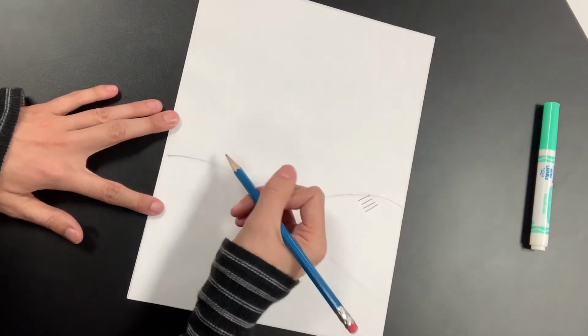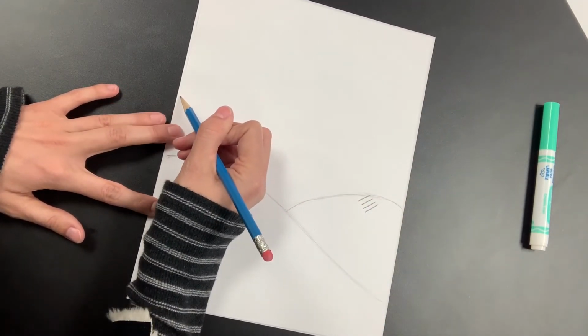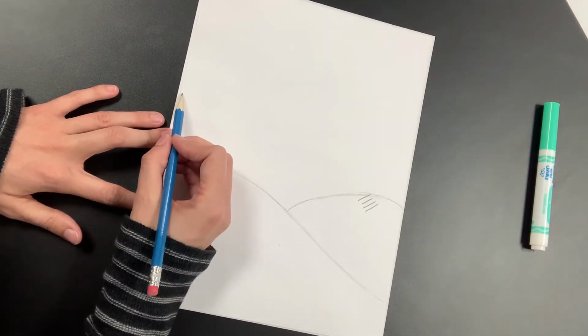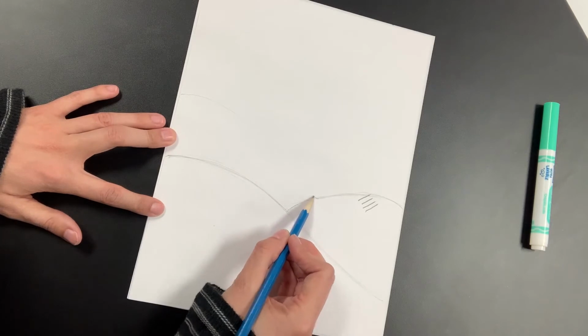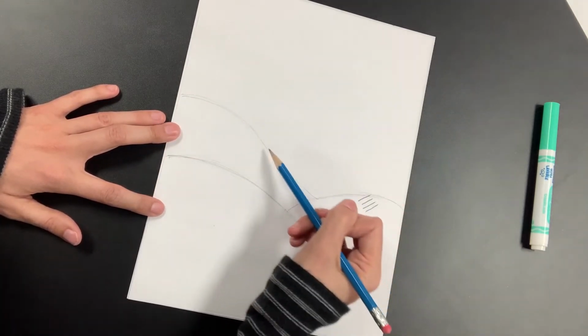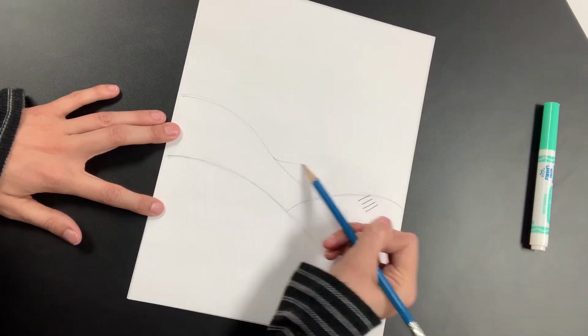We're going to add another one. Let's go up a little bit higher. We're not going to go up too high because we want to save room for our sky. But we'll go up a little higher and add another hill. Again, keeping it light. And then we'll add one more over on this side.